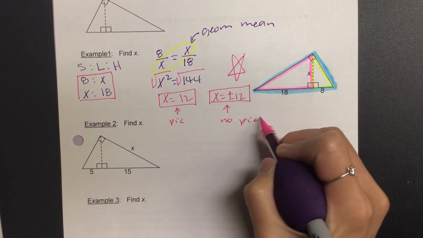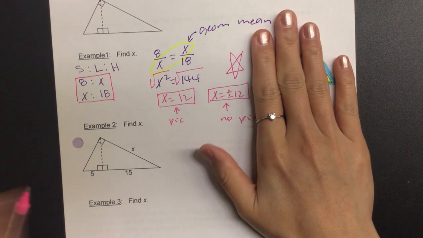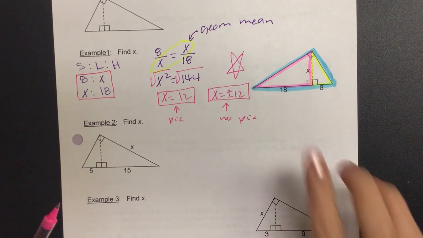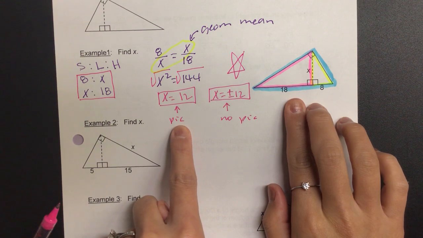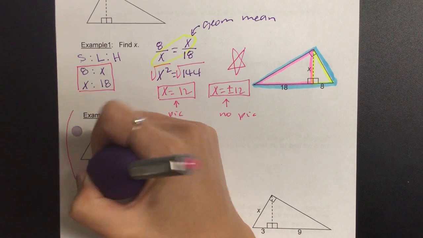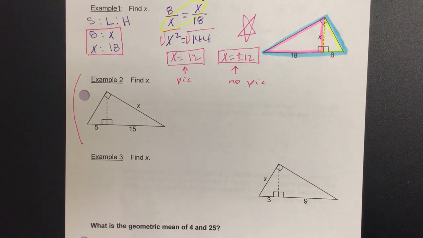So let's say on your test next time, and by next time, next week for us specifically, I give you just the equation. So no picture, just the equation. Your answer is this. Let's say I give you a picture. Your answer must be the positive value only. Remember that, okay? So let's go ahead and try example 2 with your partner. Decide what 3 triangles we have, label short leg, long leg, and hypotenuse, and fill in what you know.